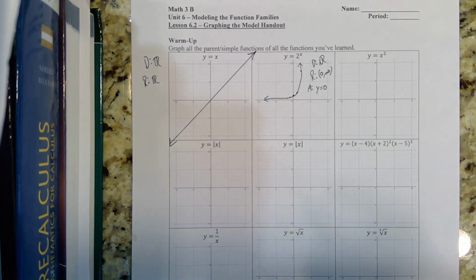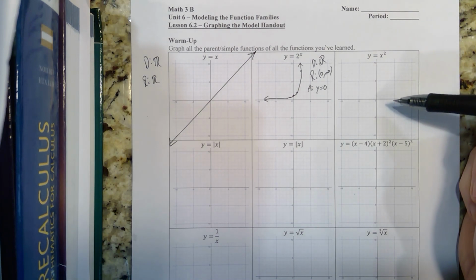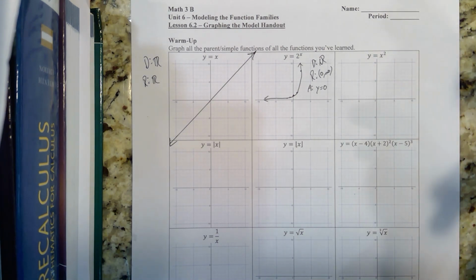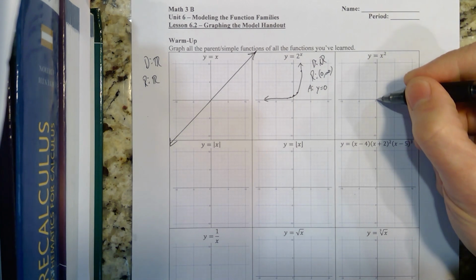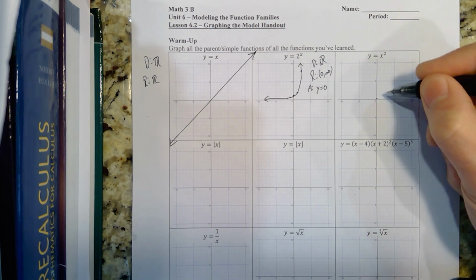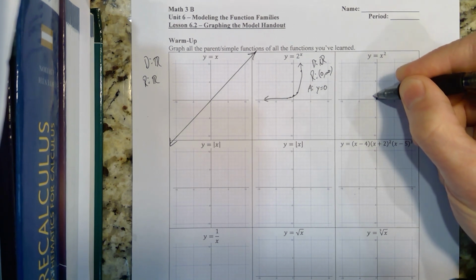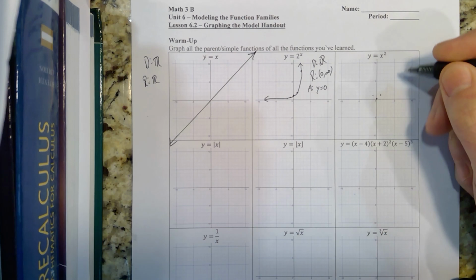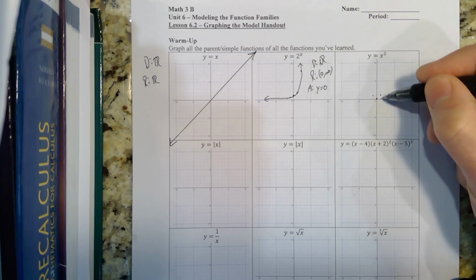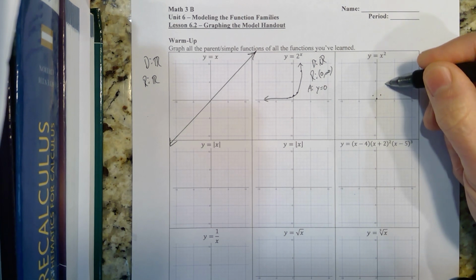Okay, moving on. Our next graph is our quadratic, and the simplest quadratic, y equals x squared. Okay, that's going to have a vertex at the origin. And 1 squared is, of course, 1. Negative 1 squared, also 1. 2 squared is 4.